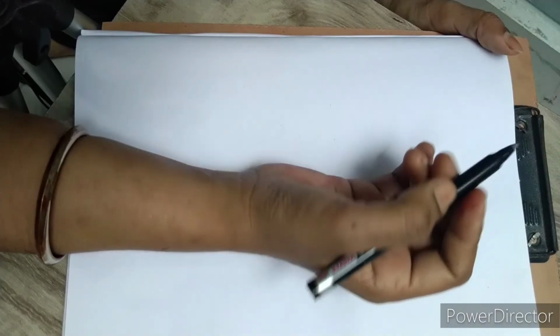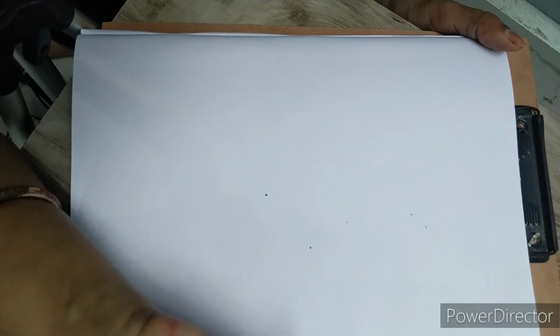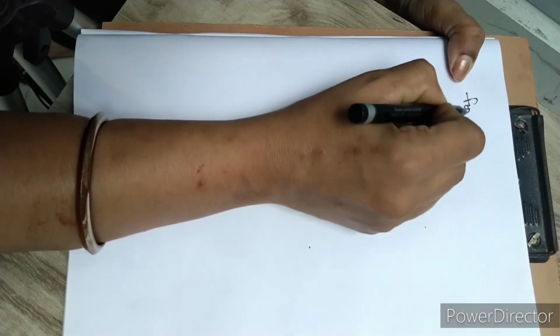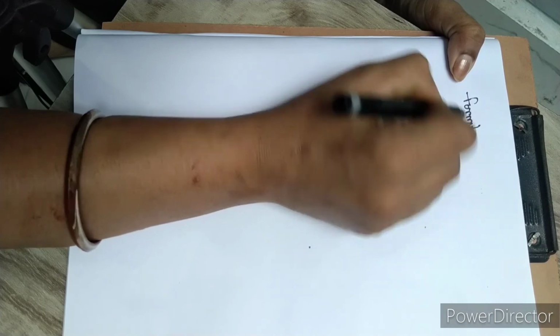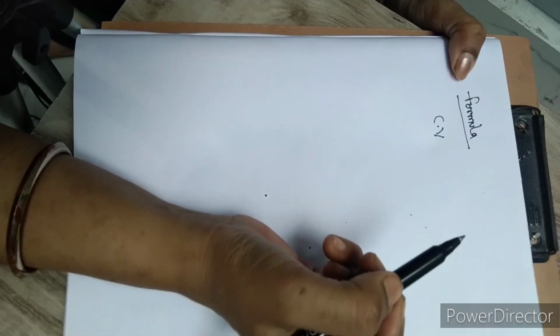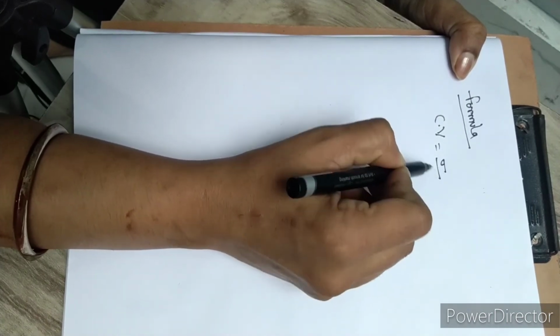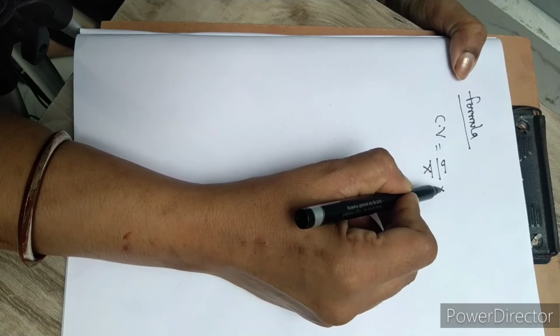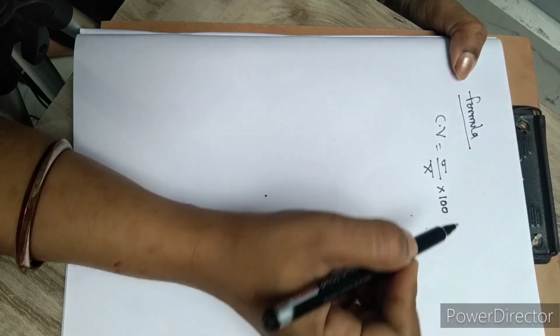Now we talk about the formula of the coefficient of variation. It is denoted by CV, and the value of CV is sigma upon the arithmetic mean, into 100.